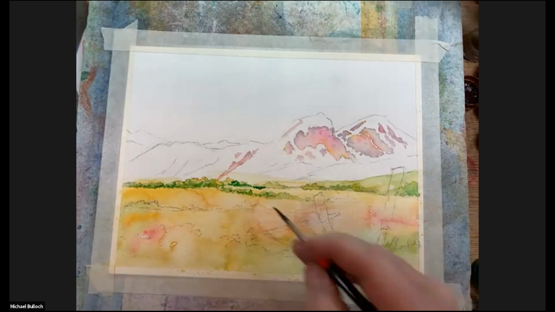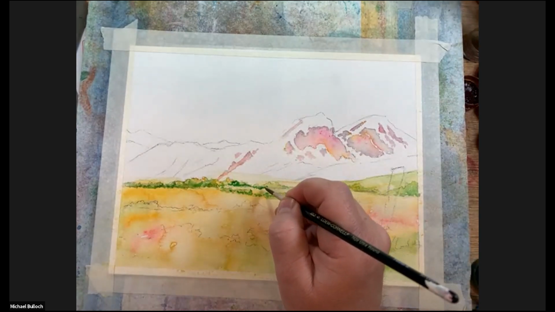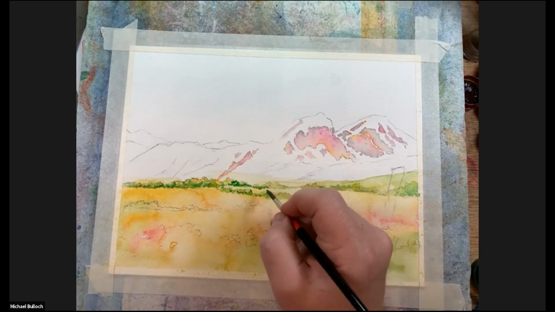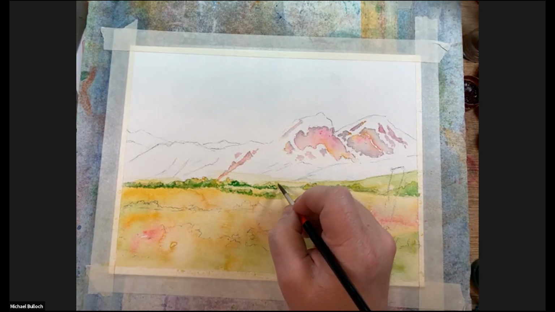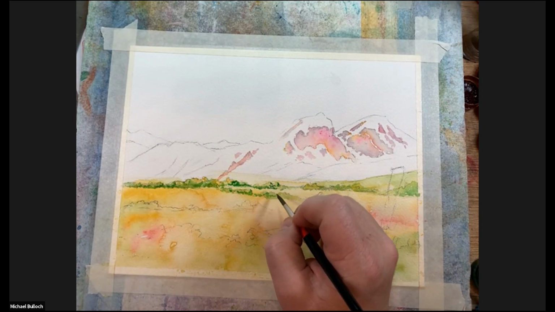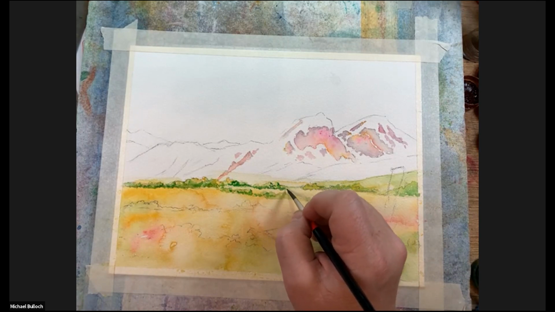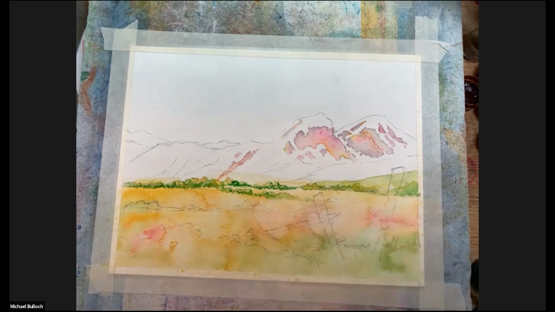Oops, that was a little too much. So, not a lot of detail going into this, but it's already starting to add some depth just by adding that little bit.